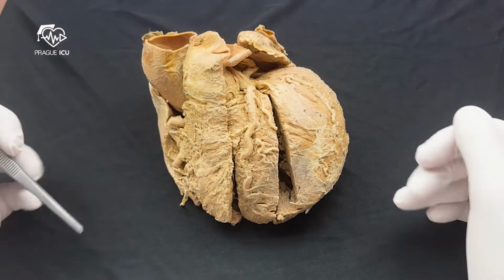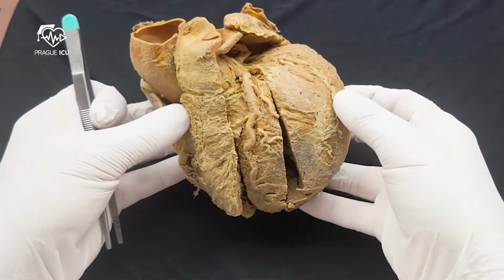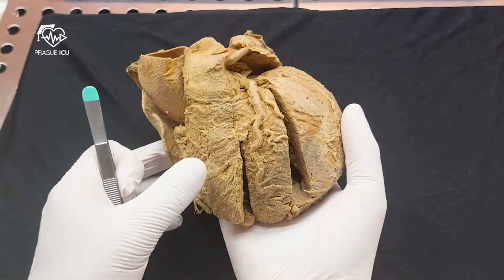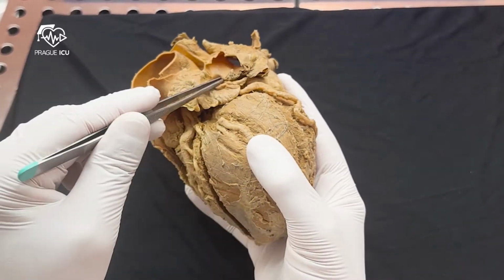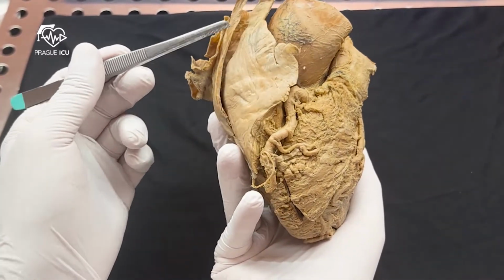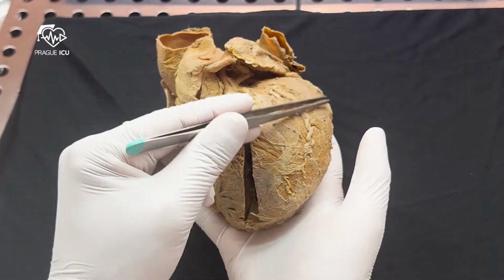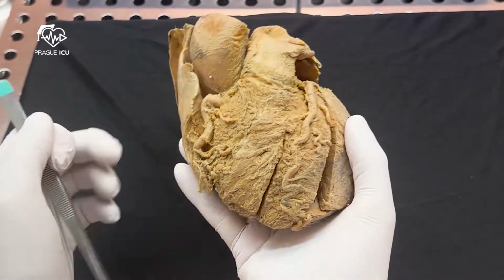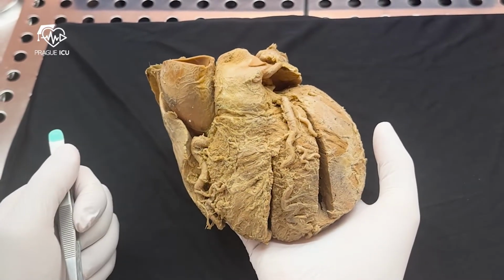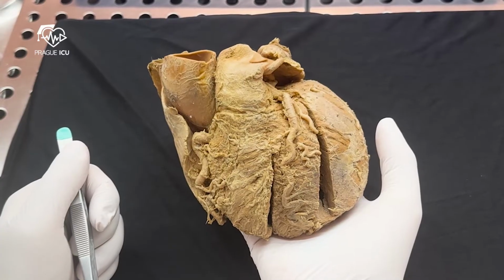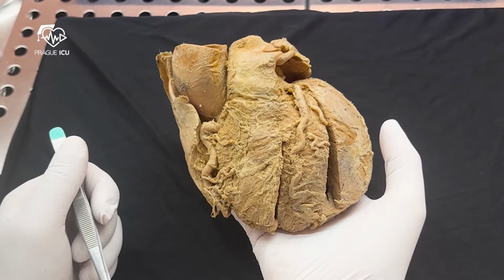Here you can appreciate the gross specimen of the human heart. The heart consists of four main chambers: the left and right atria and the left and right ventricles. The chambers are separated by septa and valves.